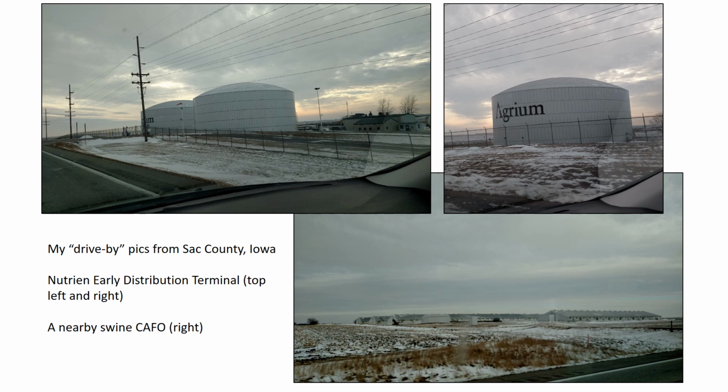So for some context, one thing I drive by when I go back to my hometown is the Nutrien Early Distribution Terminal, which is the top two pictures here. So I just took these pictures just driving by on one of my trips through that part of the state. And then also across the street is a confined animal feeding operation. So this is one of the biggest hog producing areas of the world as well. So there's lots of animal waste. There's also lots of chemical use.